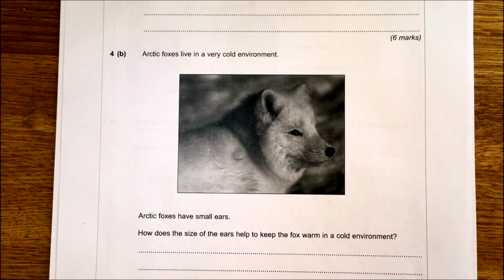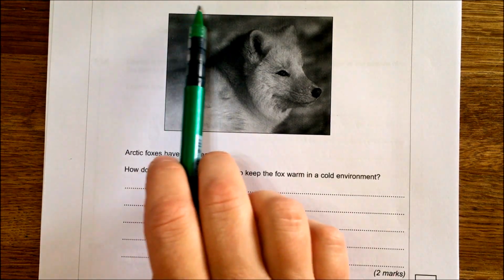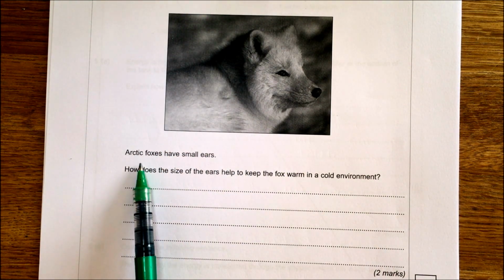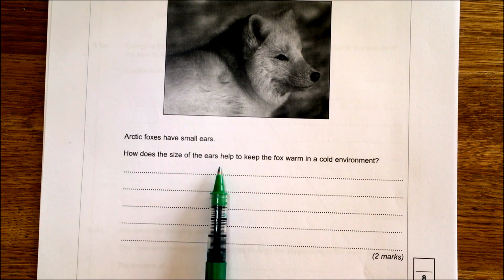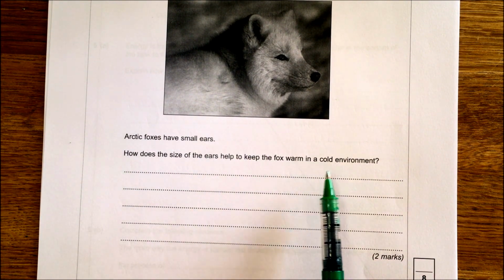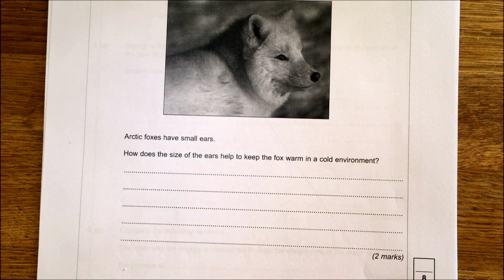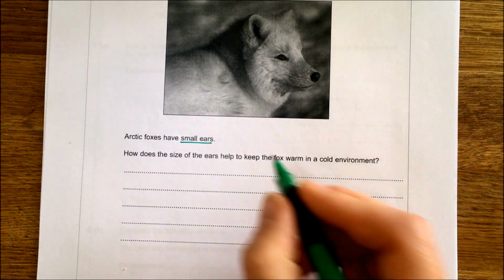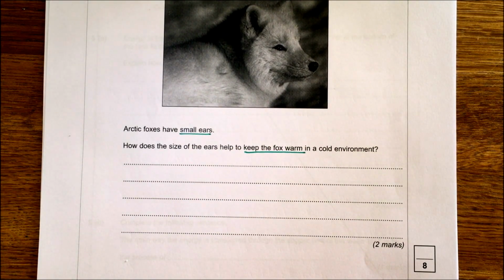Right, on to part B. Arctic foxes live in a very cold environment. Arctic foxes have small ears. How does the size of the ear help to keep the fox warm in a cold environment? Again, a little bit like biology, make sure you know what the question is asking you. It's mentioned small ears, but it's asked how they're going to help keep the fox warm. Nothing to do with predation or anything else. It's about keeping it warm.